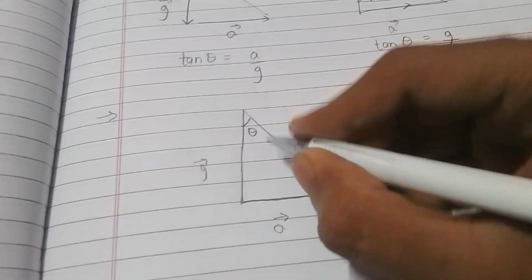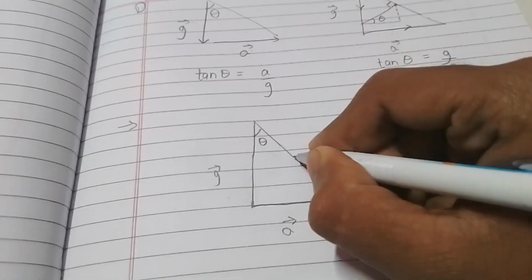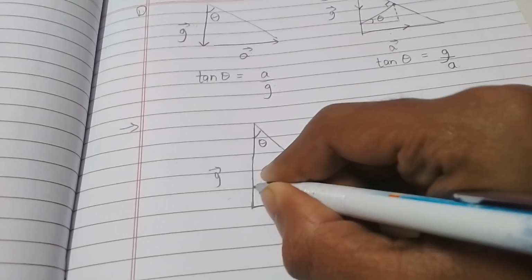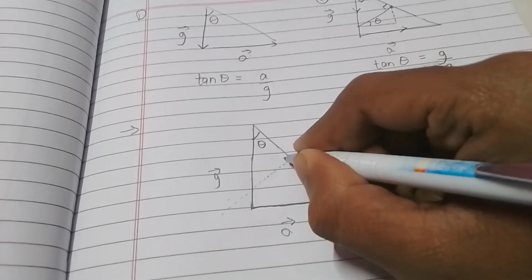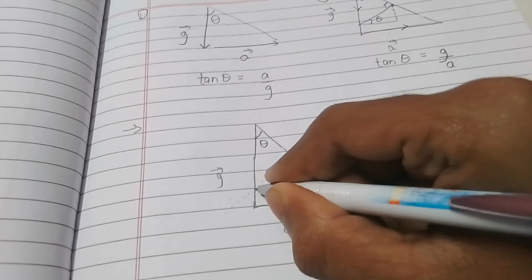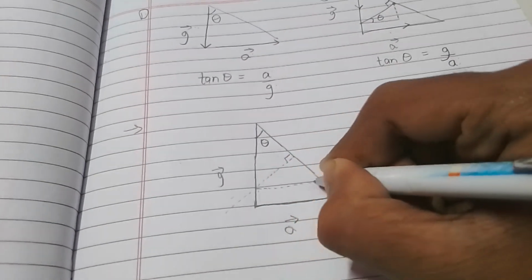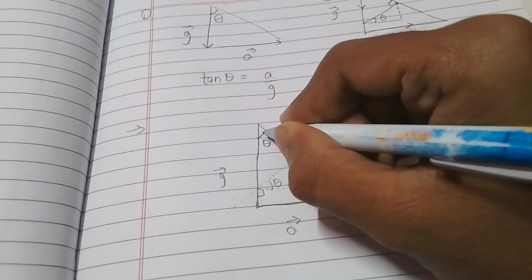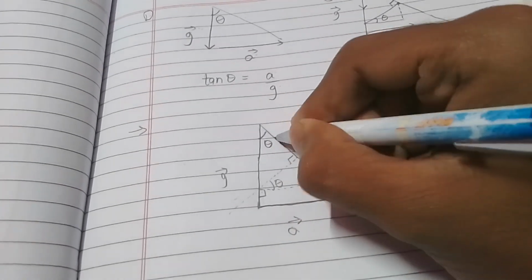So let us start with a diagram. I will draw a perpendicular from this side and a perpendicular from here. So this is theta. The angle between two vectors is theta.